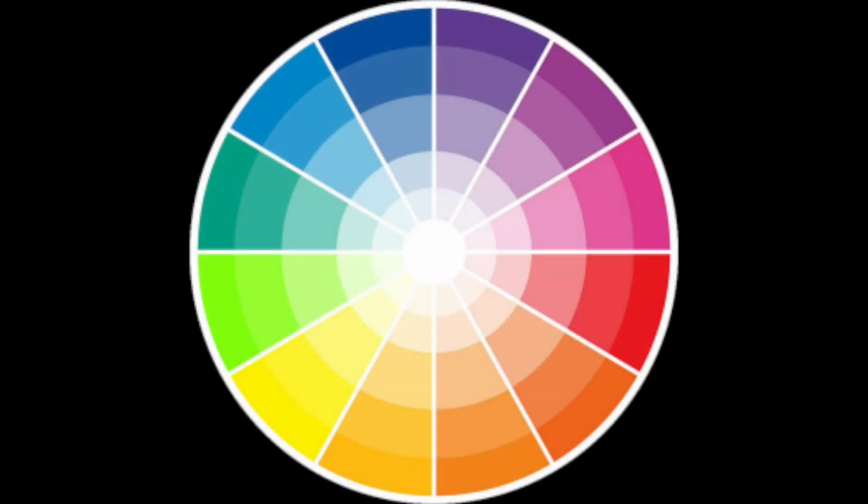Now let's talk about value. Value is how light or dark a color is. This is called a value scale. It shows how white becomes darker to become black. Colors in the rainbow can have value too.